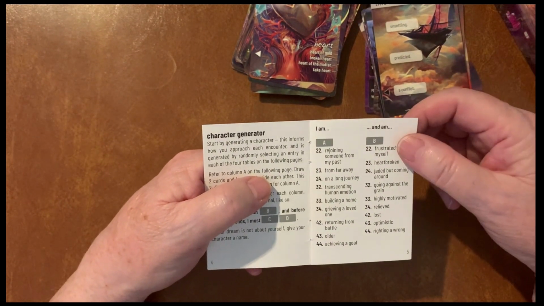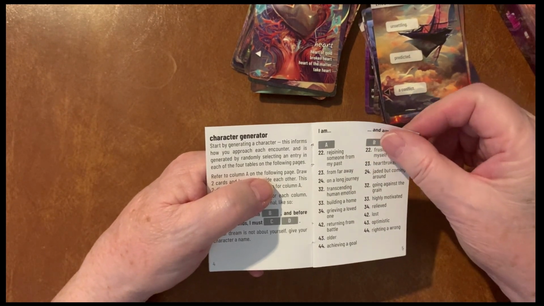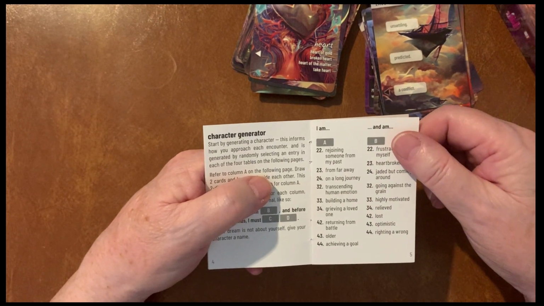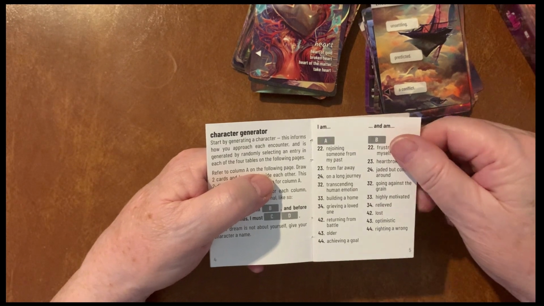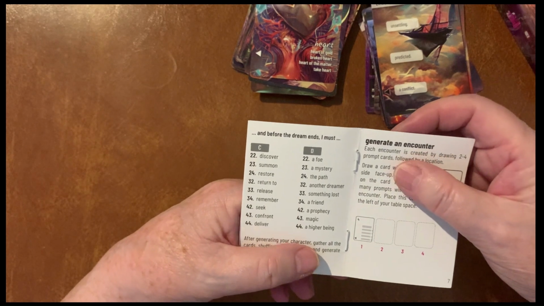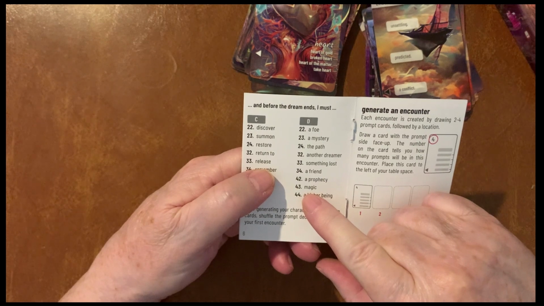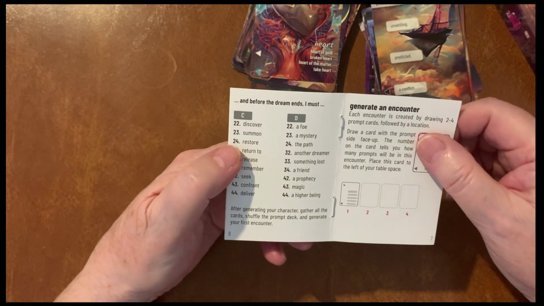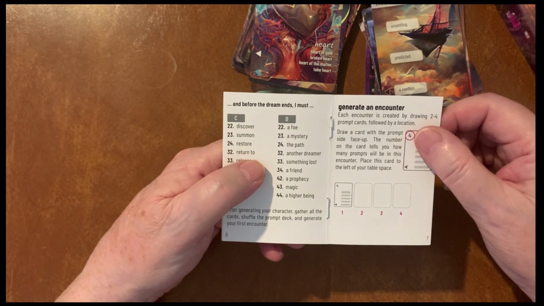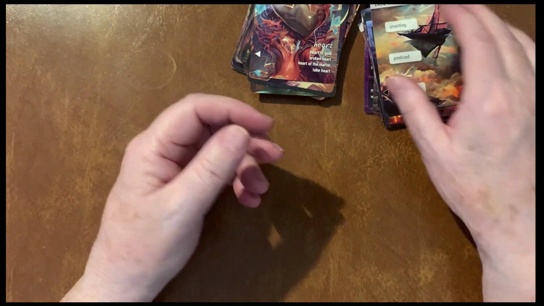But let's say that I draw a 32, let's say a 23. So I am from far away. And now I draw 2 more numbers and I am lost. I draw 42 and I'm lost. And before this stream ends, I must release magic. All right, so if those were the numbers that I drew, then that would be the story that I needed to write. And then I would use these cards to tell the story.